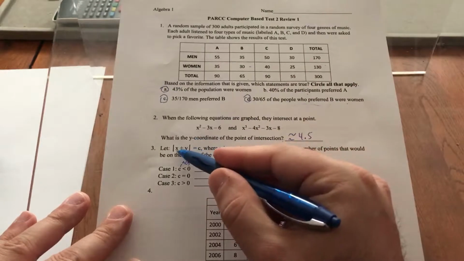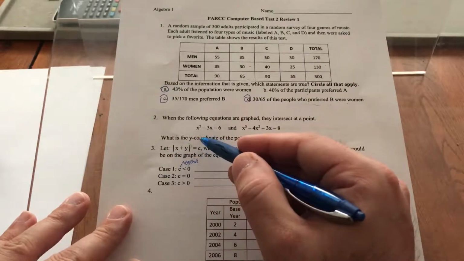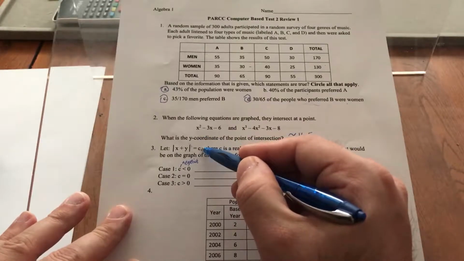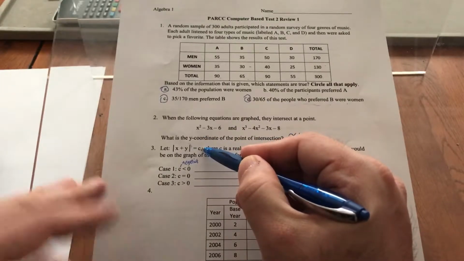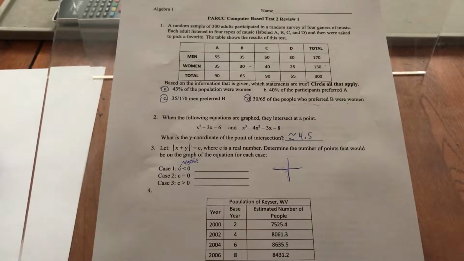So basically, they're asking me if I do the absolute value of any number that I plug in for x plus y, can I ever get a negative number for c? Now, this basically comes back to the definition of what absolute value means. Absolute value means that it's going to make the number positive. Whatever's inside of those brackets comes out positive.